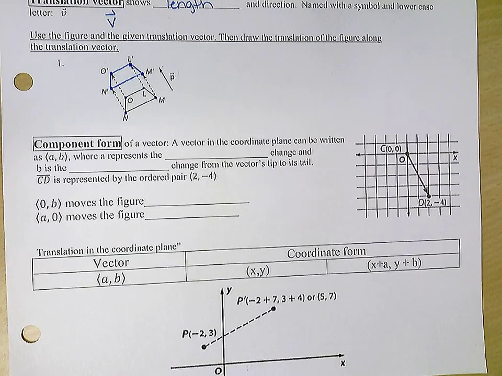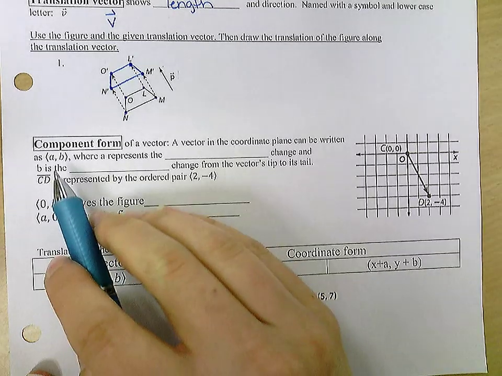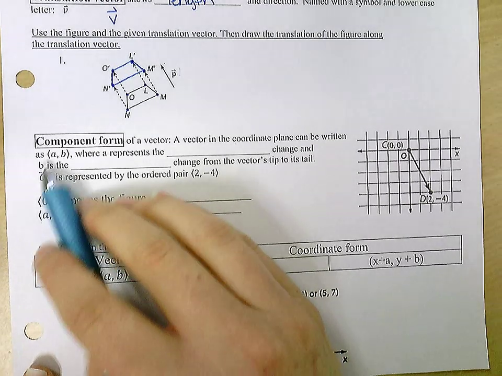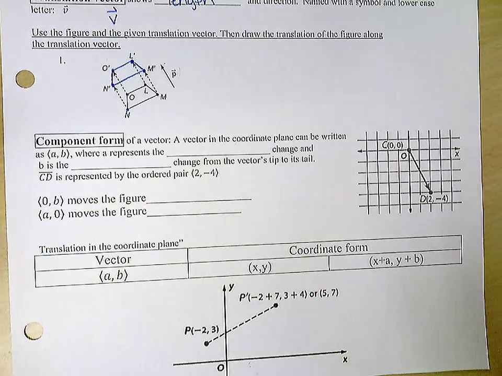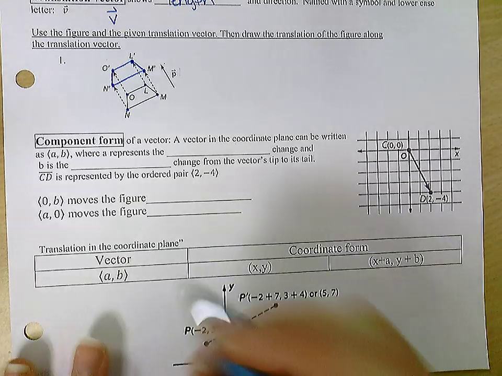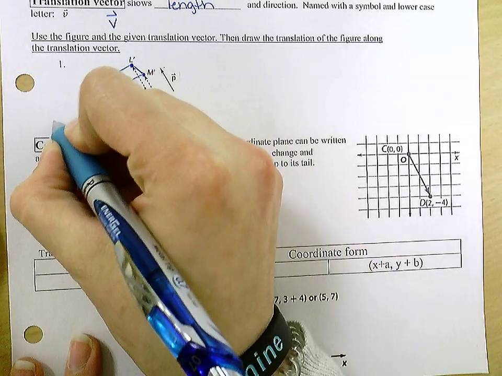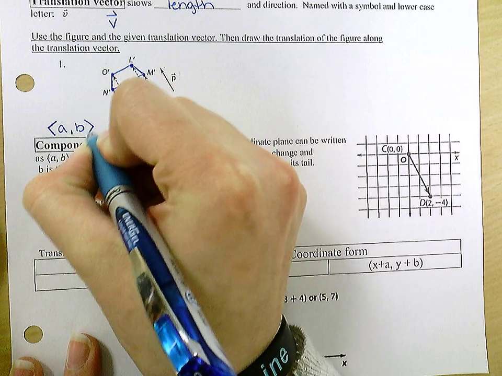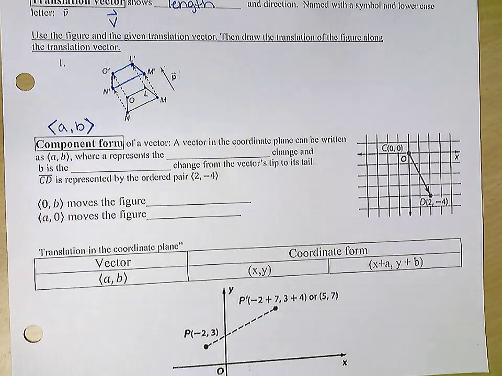So with our vectors, we have a component form. A vector in the coordinate plane can be written as ⟨a, b⟩. Now notice your brackets here are kind of arrowed. They're not rounded like a coordinate point. So when we write out a vector in component form, we use these arrowed brackets to do so. That's how it's going to be labeled on examples that we do.